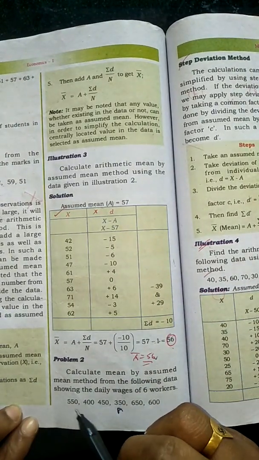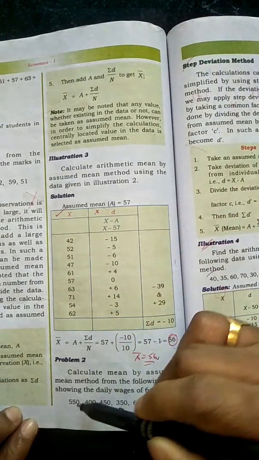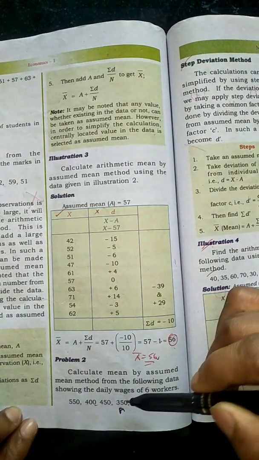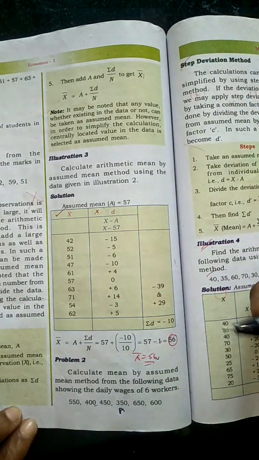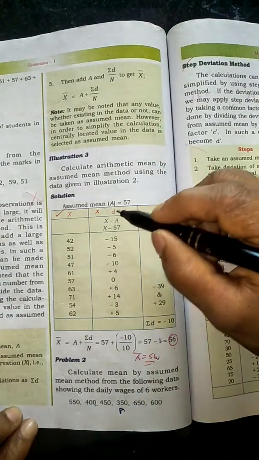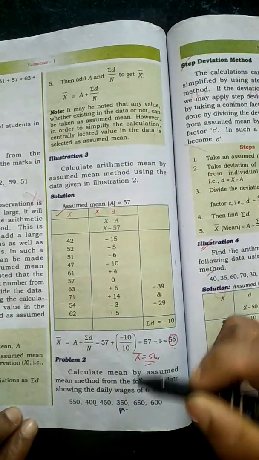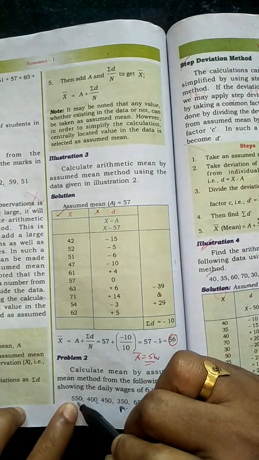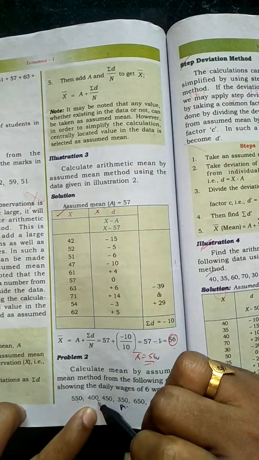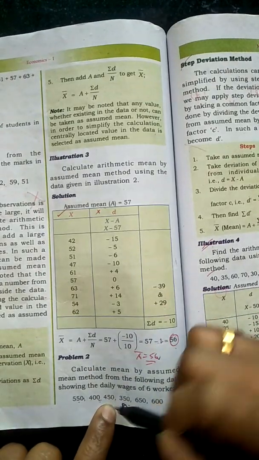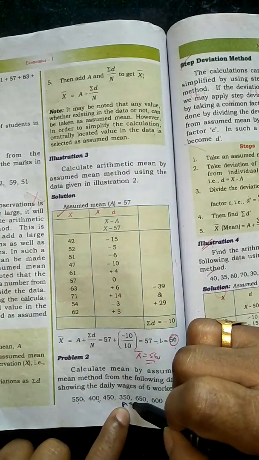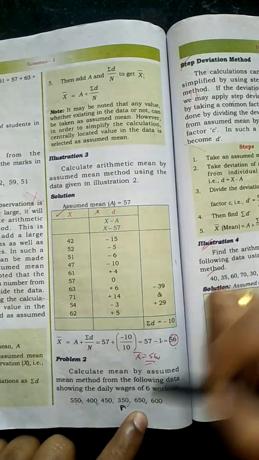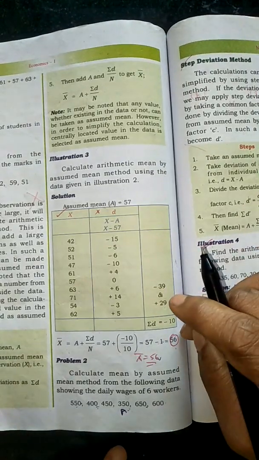First you write the x values: 550, 400, 450, 350, 650, 600. Next you have to take the d value. a is 350, so d is x minus a. That means 550 minus 350, 400 minus 350, 450 minus 350, 350 minus 350, 650 minus 350, 600 minus 350.